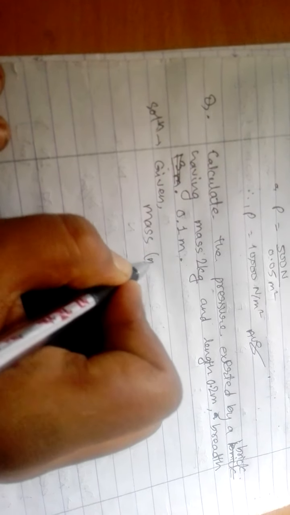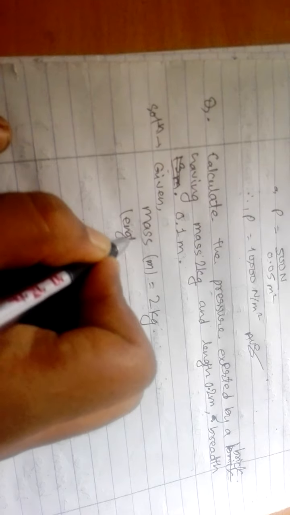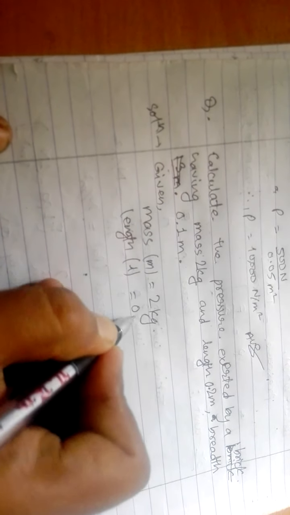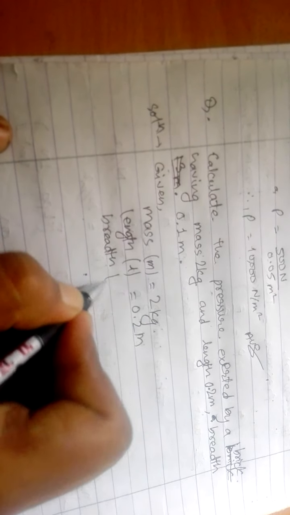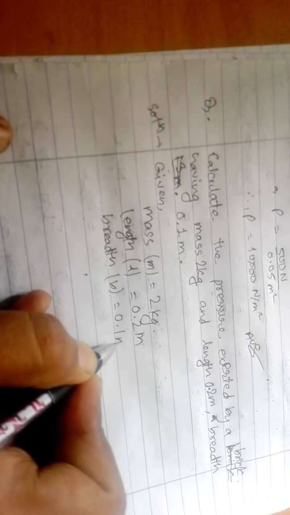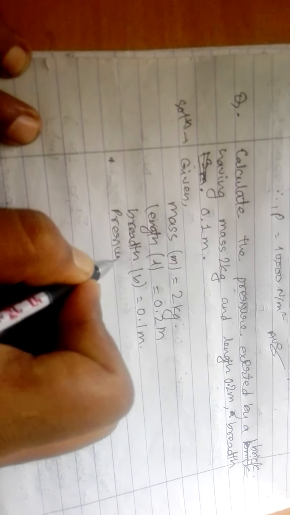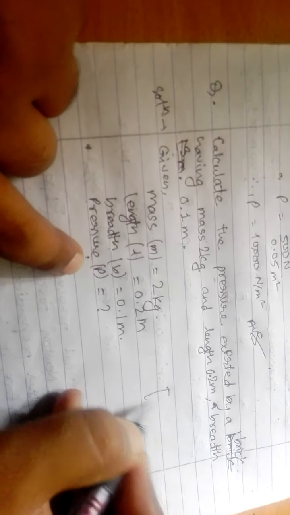Okay, now what is the given information? Given: mass m equals 2 kg, length L equals 0.2 meter, breadth B equals 0.1 meter. Okay, now what we need to find? We need to find pressure. P equals what?